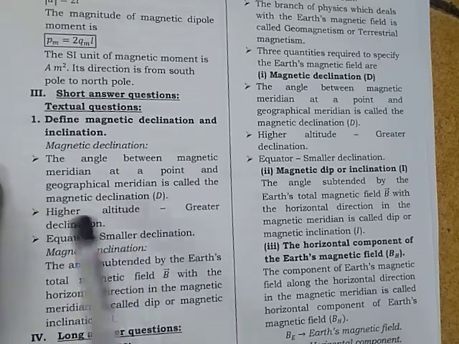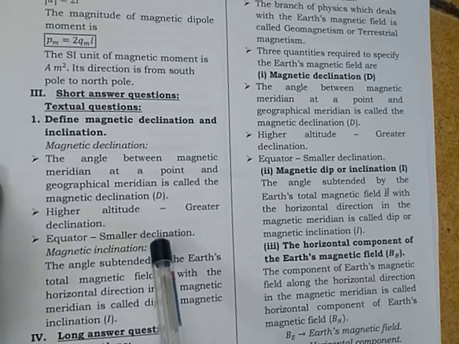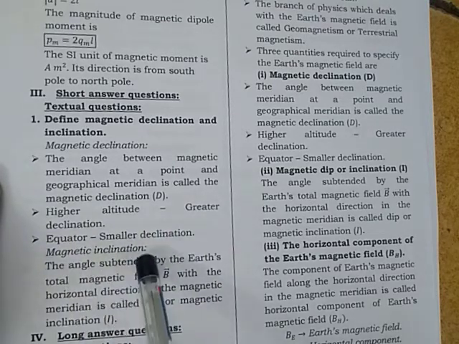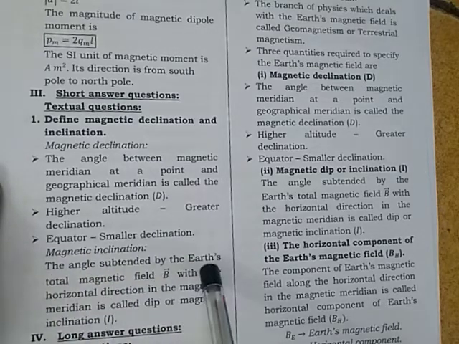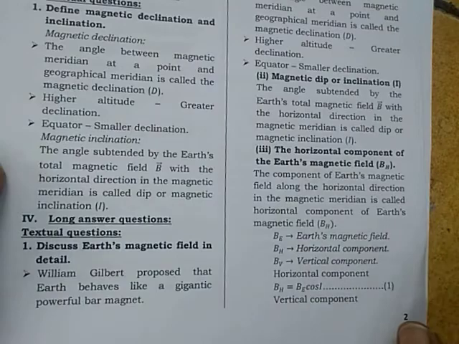At a higher altitude the declination will be greater; at the equator it will be small. Then magnetic inclination: the angle subtended by the earth's total magnetic field with the horizontal direction of the magnetic meridian is known as dip or magnetic inclination. It is the angle between the horizontal component of the earth's magnetic field and the total magnetic field, known as the angle of inclination. Okay, then our next question: discuss the earth's magnetic field in detail.